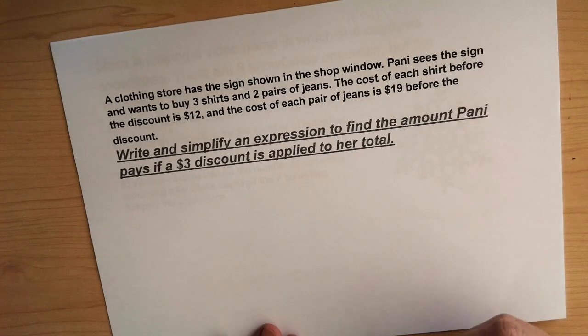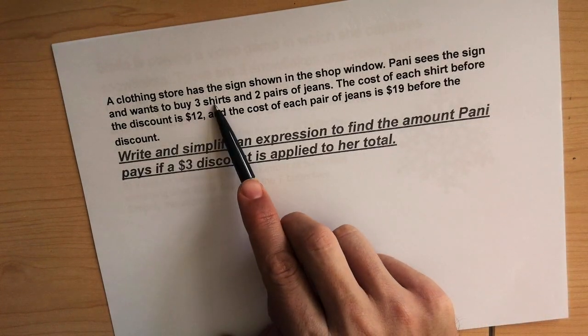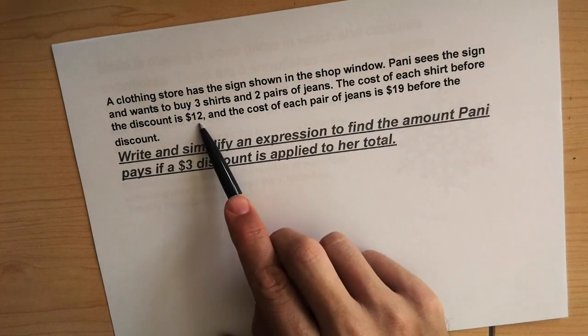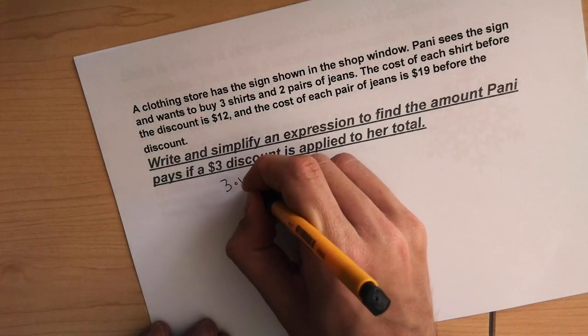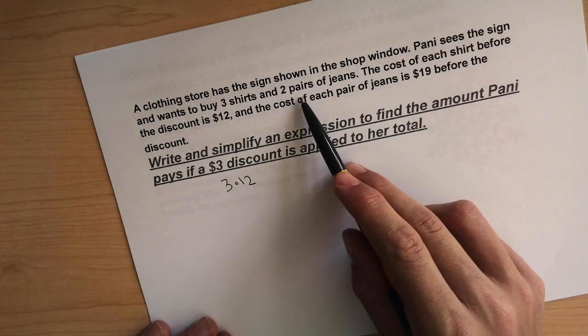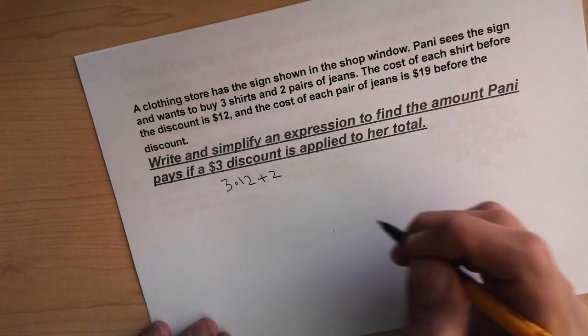So the important things to understand in this problem is that she's buying 3 shirts. And the shirts cost $12 before the discount. The dot means to multiply. Next, we know that she's going to have 2 more pairs of jeans.